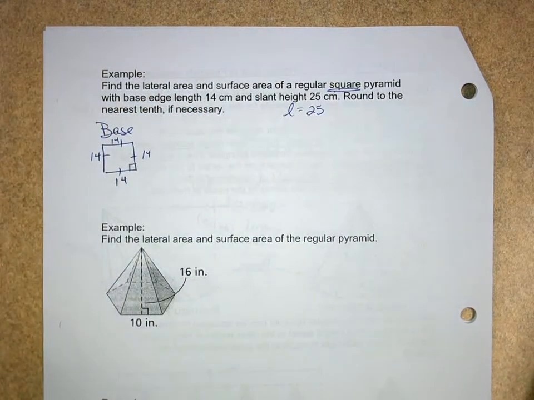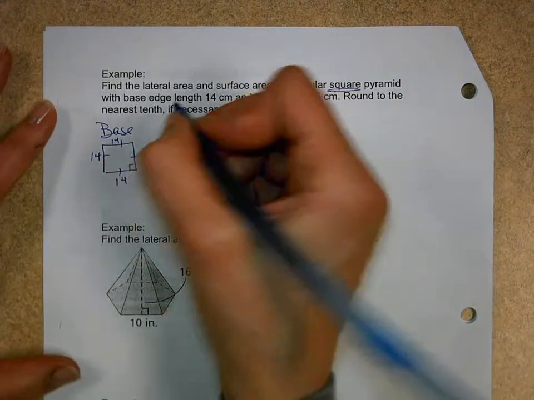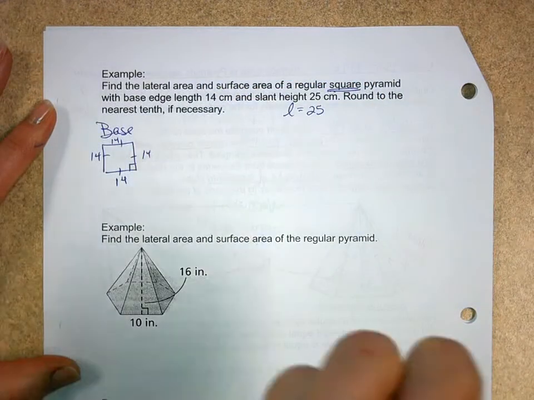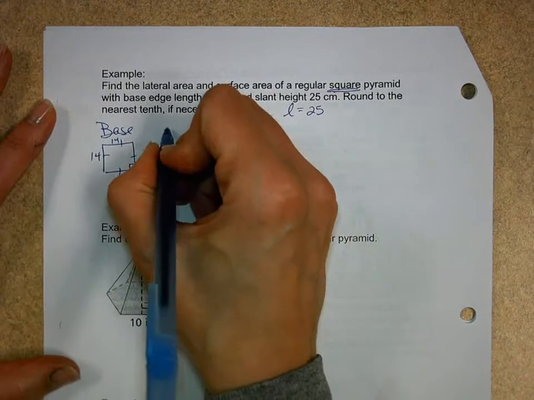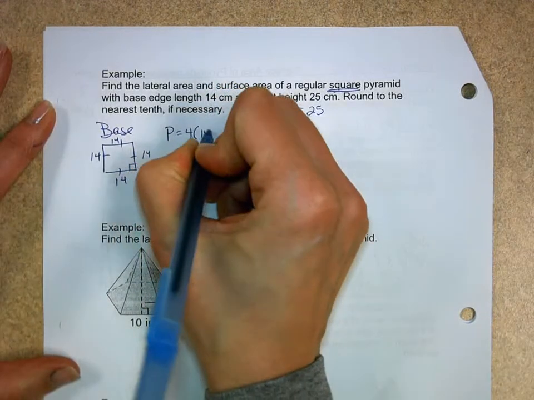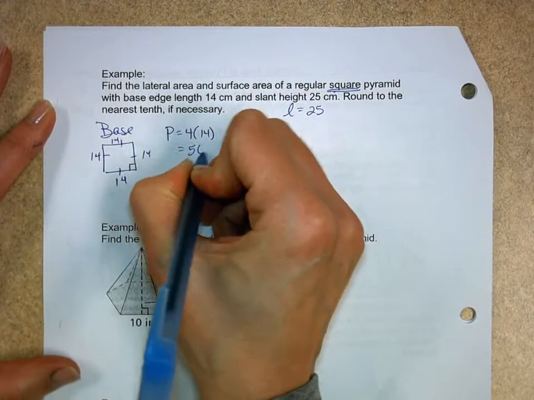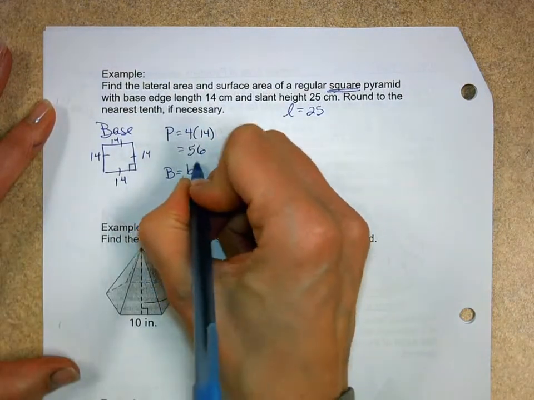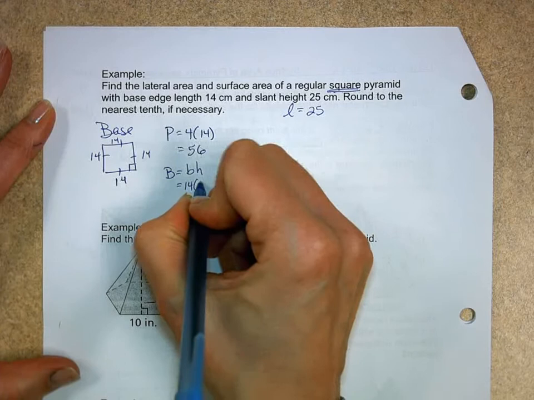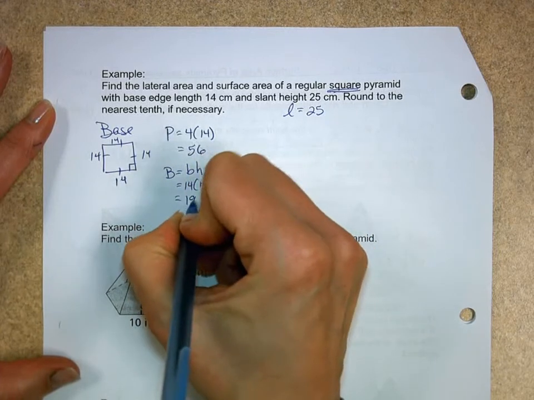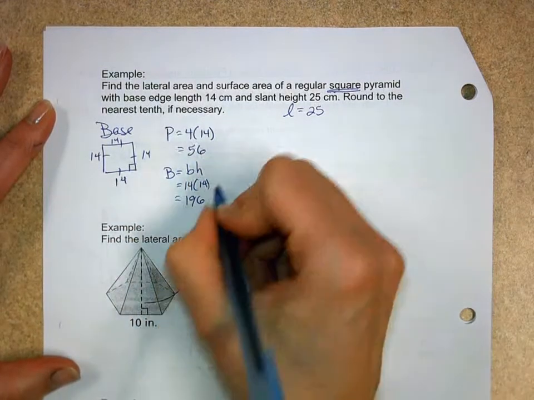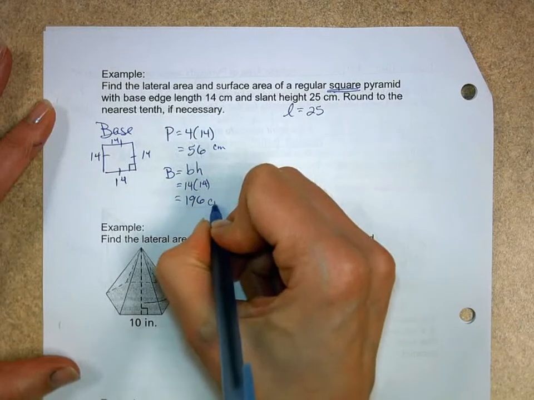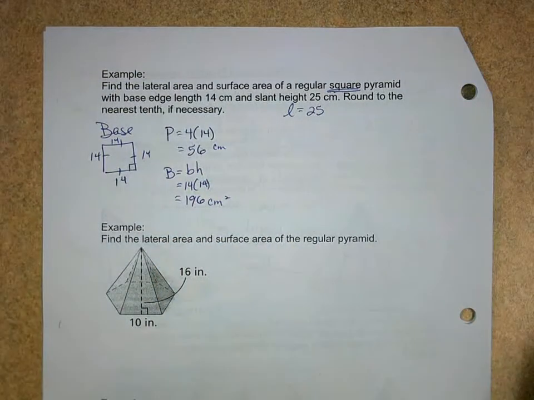So what are we supposed to do next? On the previous page, it said to do the P and B. Find the perimeter. Well, that's 4 times 14. Well, that's 56. The second thing I tell you is to find the area of the base. So that's base times height. 14 times 14 is 196. All right. Now, this would be in square centimeters. But the cool thing is I don't need to really worry about the label yet until I plug it in.